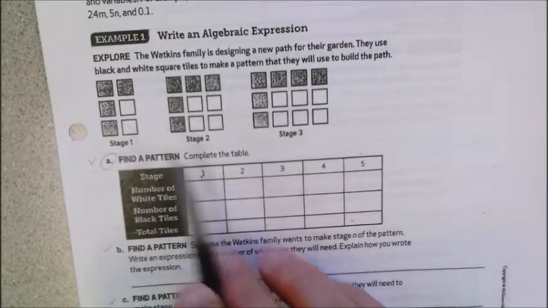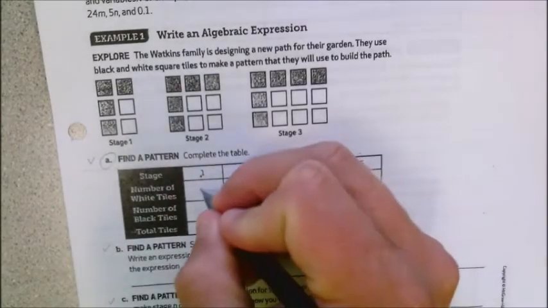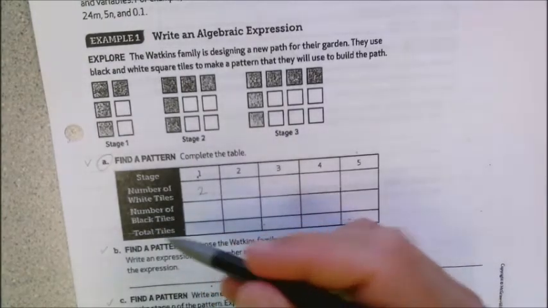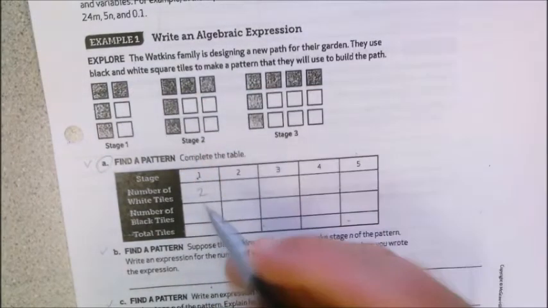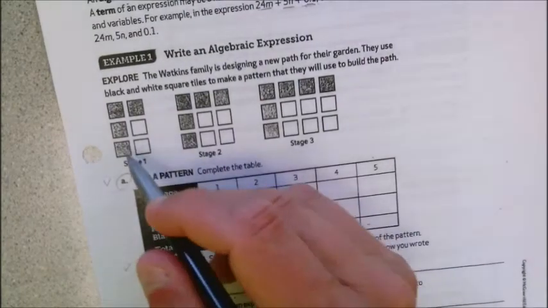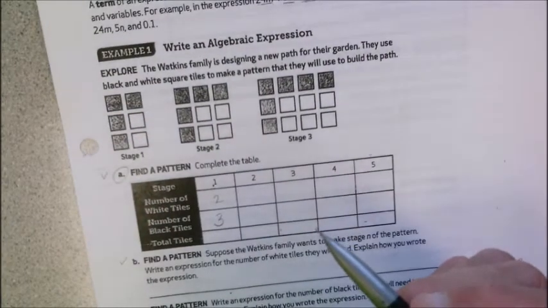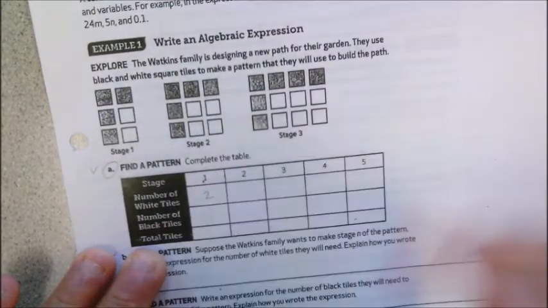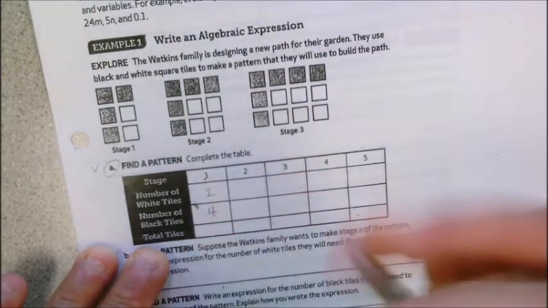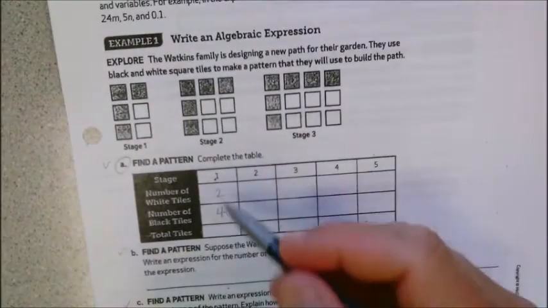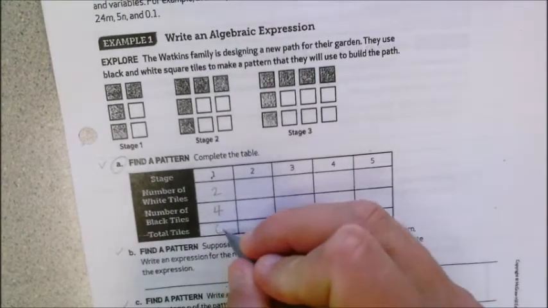So with stage 1, we're counting that there are 2 white tiles, okay? For stage 1, the number of black tiles, there are 3 black tiles, okay? For a total of, if you count it up, we have, let's see here, 1, 2, oh, I miscounted there, sorry. We have actually 4 black tiles, don't we? Okay. So 1, 2, 3, 4. So for a total of, if we add those up, a total of 6.